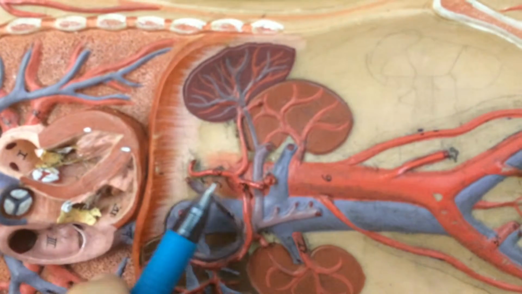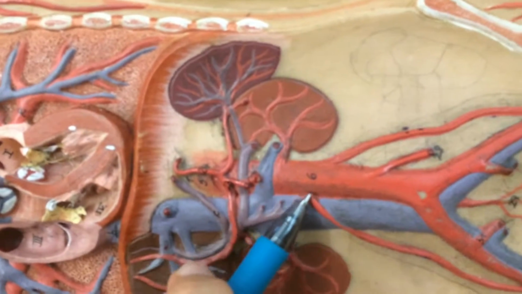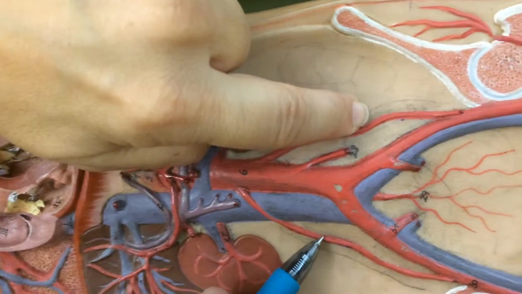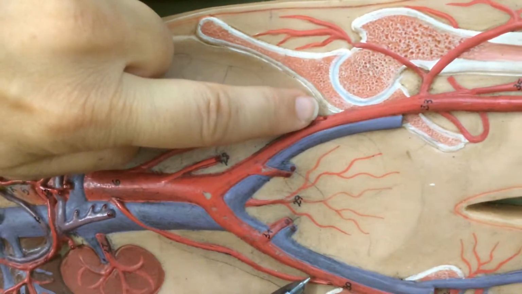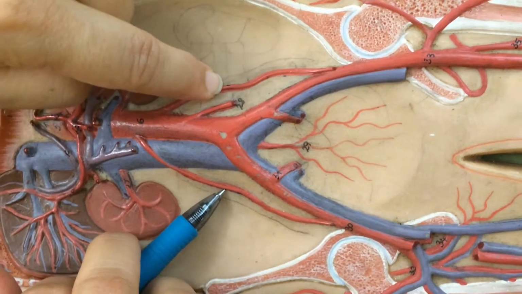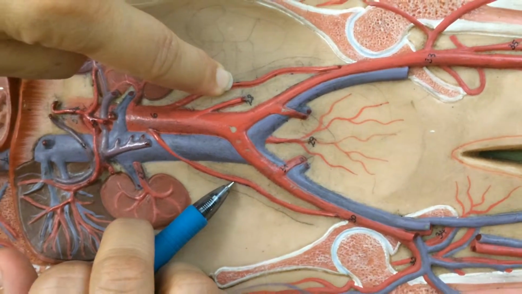C-E-L-I-A-C. When you go down further, there are two things that squiggle down. These are called the gonadal arteries. They do not go to the legs, but they either go to the testes, which would be down here, or the ovaries, which are up here. Okay.